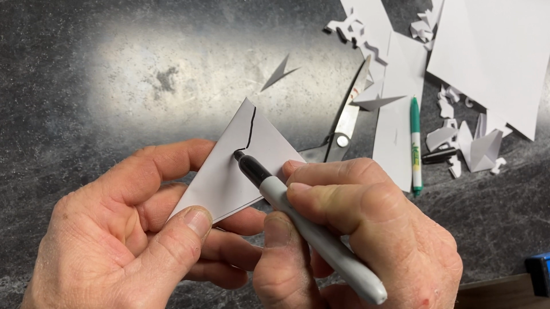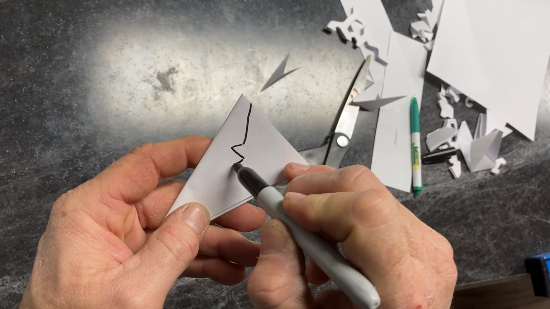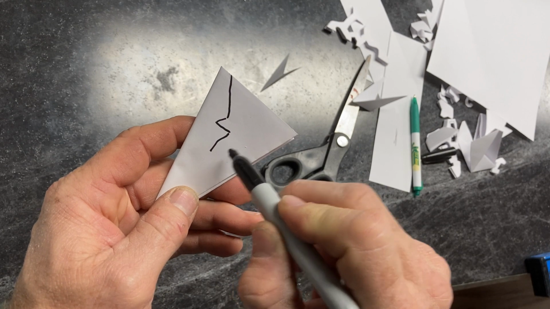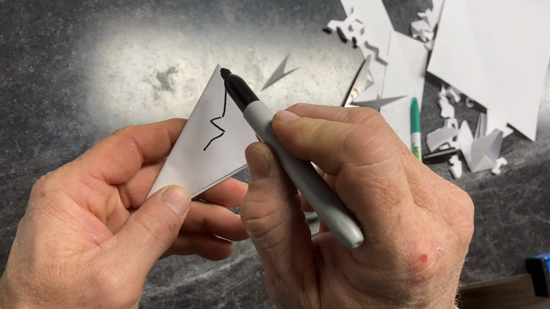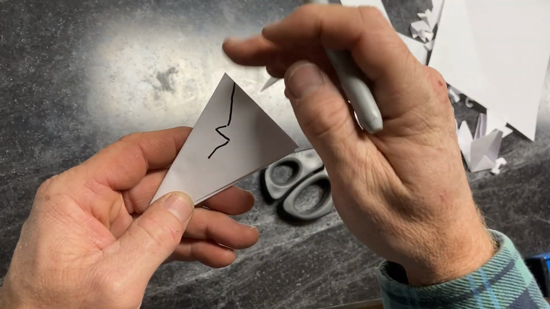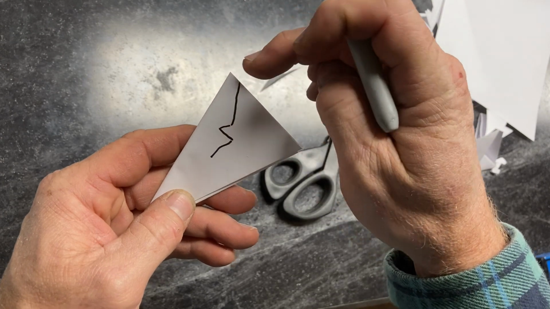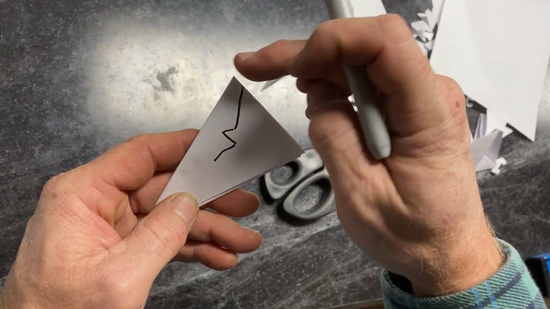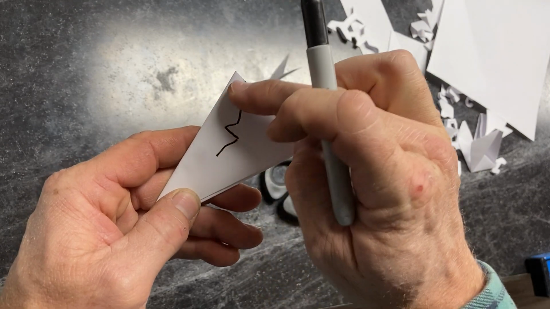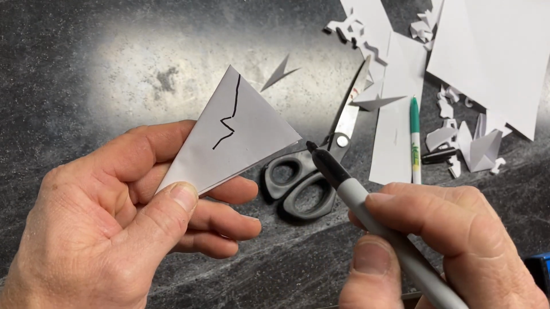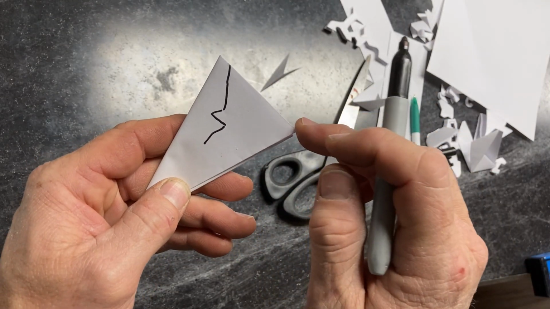Then I'll come in like that. Maybe I'll go back out, go down. Now, this is going to be the point of my star. Okay, this will be one of the 6 points. So I leave this mostly intact this way. And this over here will be the valleys between the points.